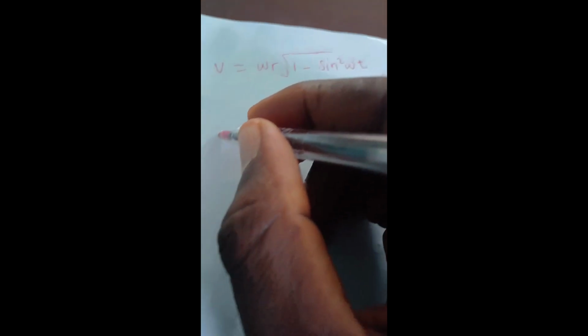So we have v is equal to omega r square root of 1 minus y squared over r squared. Now a simple way to solve this fraction is by making the denominators the same.